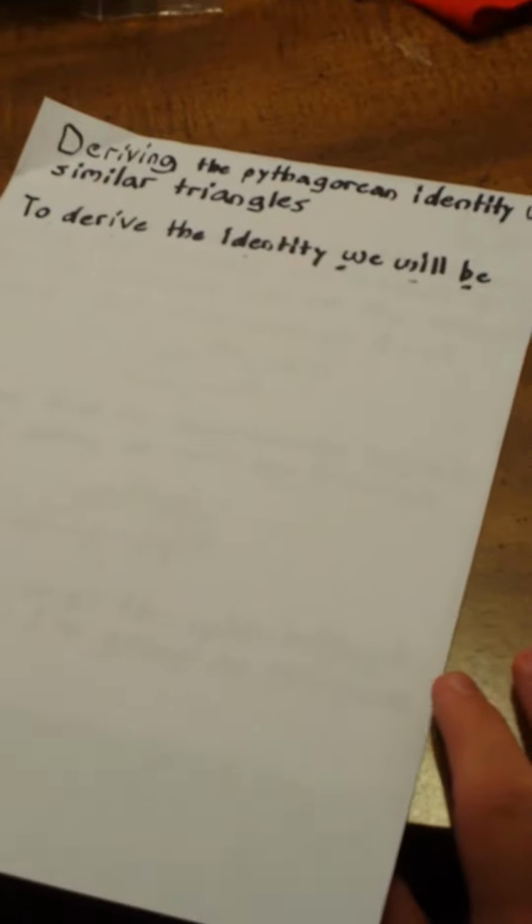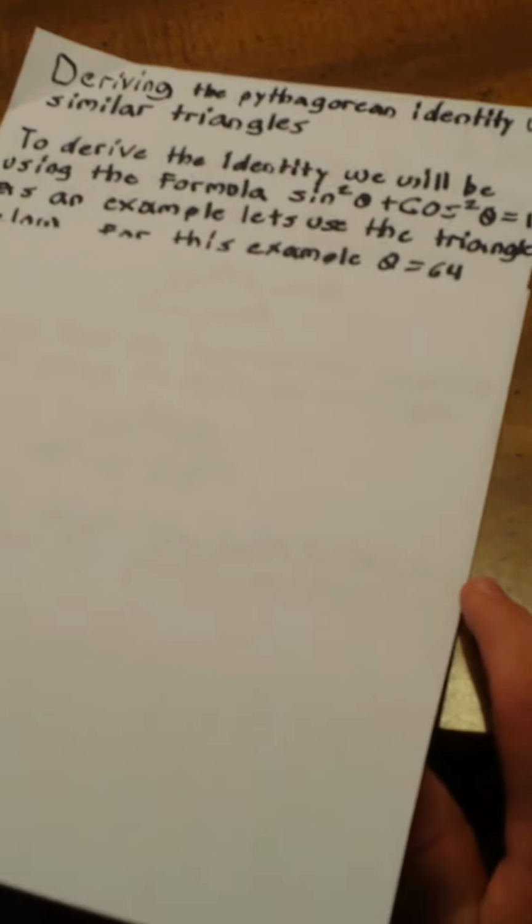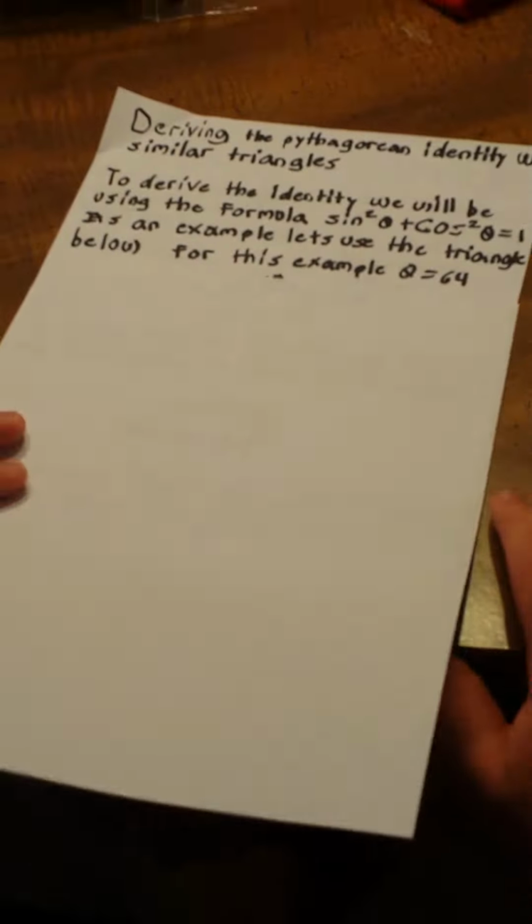In this video, I'm going to show you how to derive the Pythagorean identity with similar triangles. To derive the identity, we will be using the formula sine squared of theta plus cosine squared of theta equals 1. As an example, let's use the triangle below. For this example, theta equals 64.